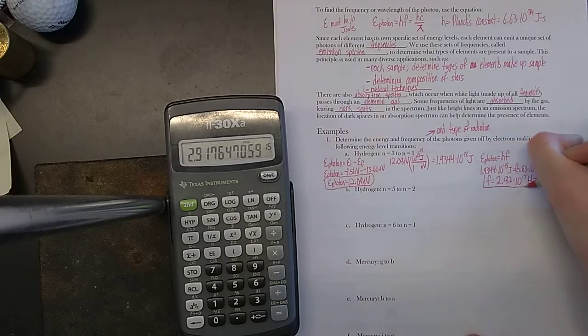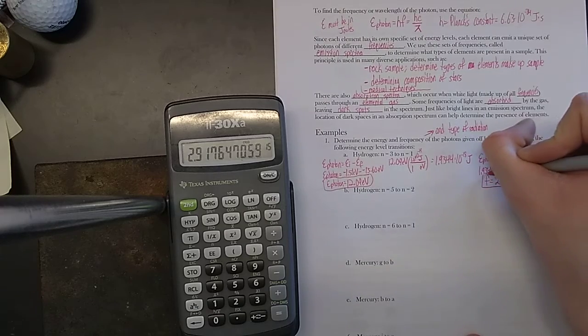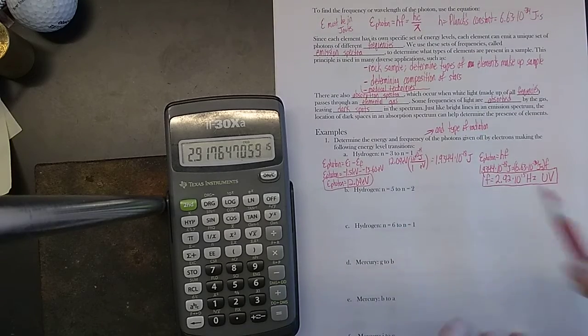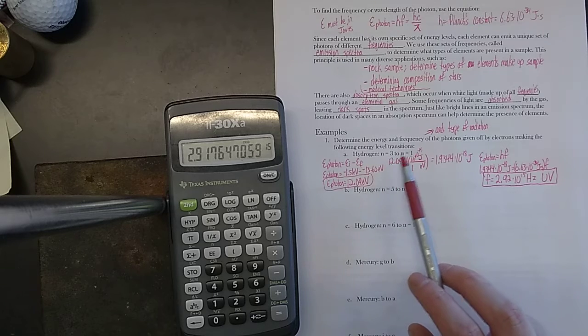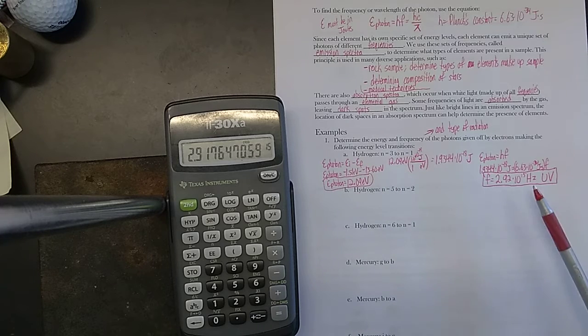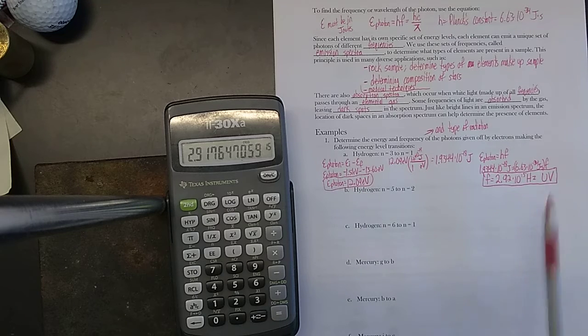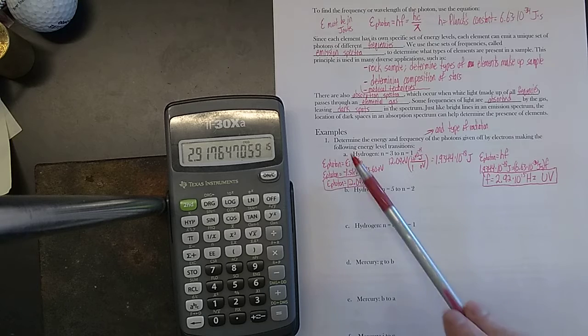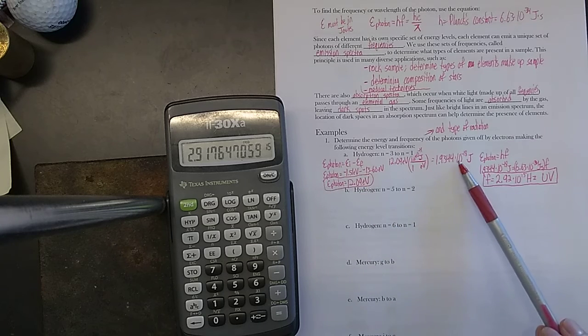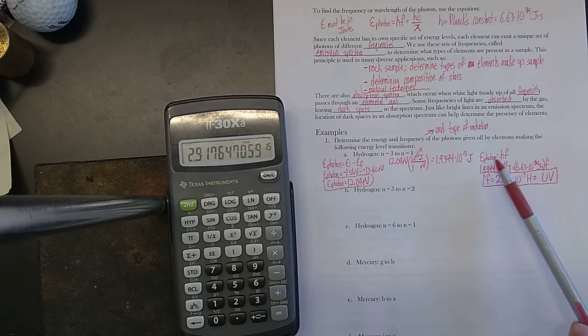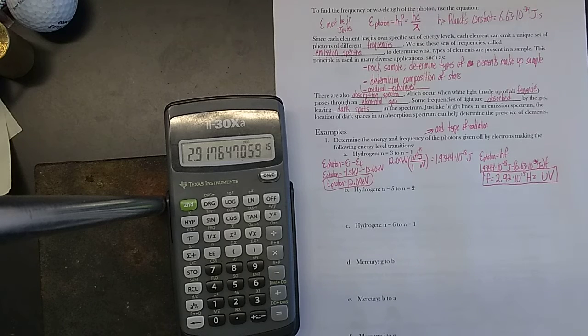There we go. So we found out that in this energy level transition, if an electron falls from n equals 3 to n equals 1, it releases light with this energy and this frequency. Therefore, it is this type of light. So again, we found the difference in energy levels, converted that from electron volts to joules, and then used E equals hf, found the frequency, and used the chart to find the type of light.